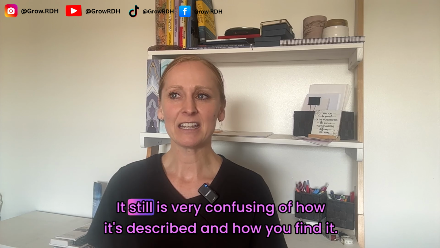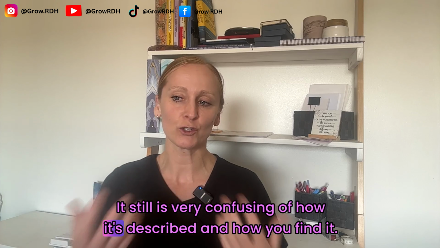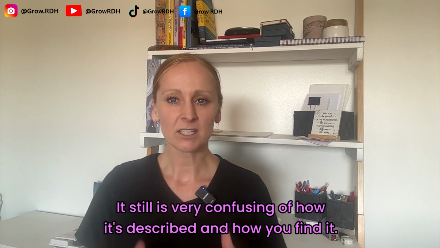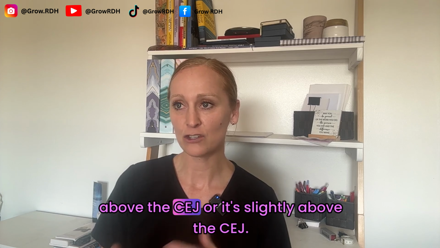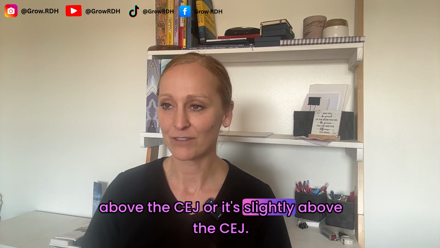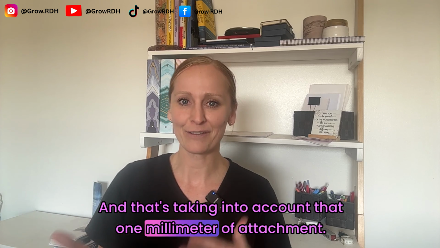It still is very confusing how it's described and how you find it, especially when they're talking about it being significantly above the CEJ or slightly above the CEJ. And that's taking into account that 1 millimeter of attachment.